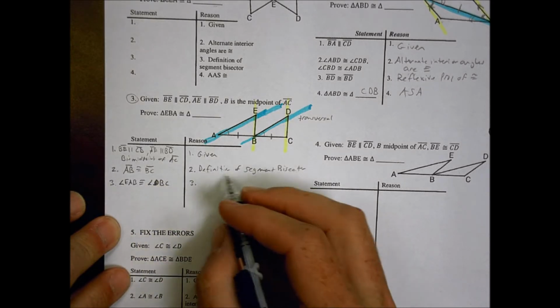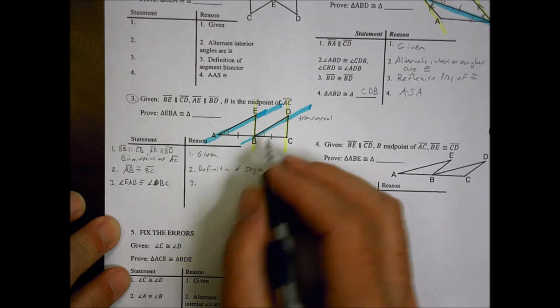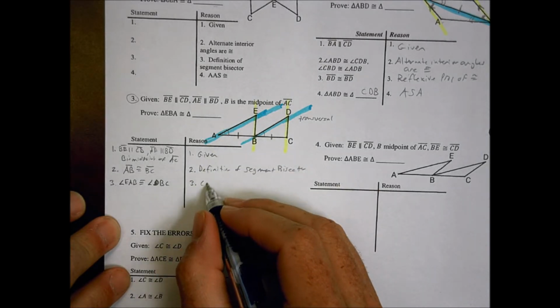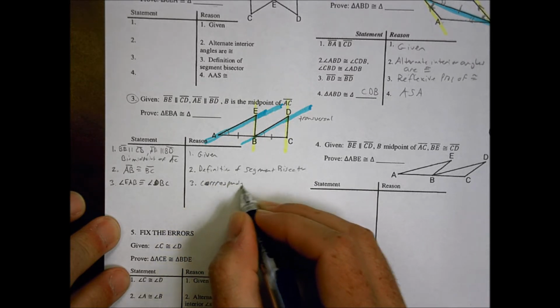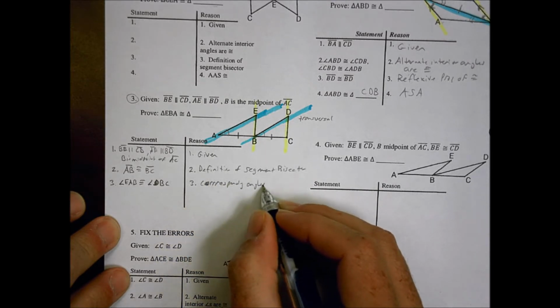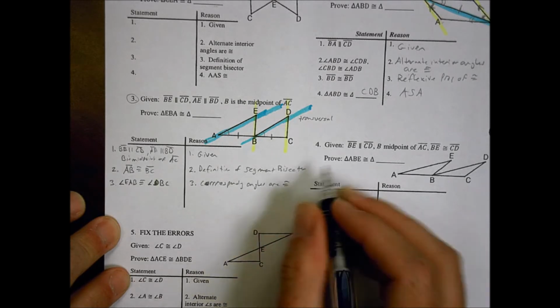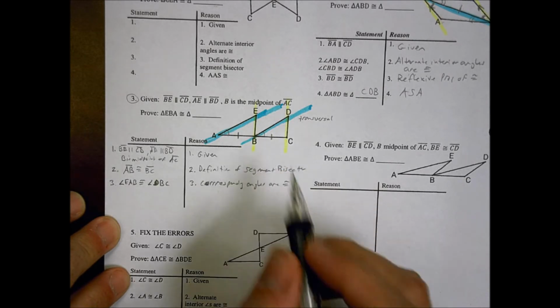And the reason that would be is because those are corresponding angles, are congruent. Corresponding angles are congruent. Okay, so we're good there.